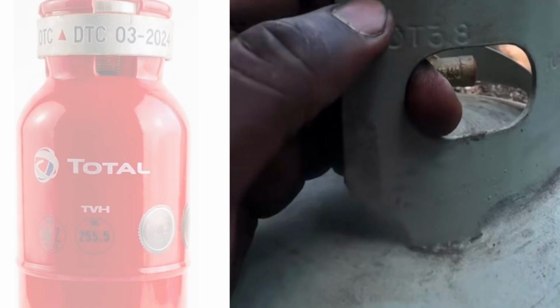That means it will expire in 2034. Are we together? If I count 12 years, it will expire in 2036. That means in either 2034 or 2036, I will take that cylinder to be tested to find whether it's in good condition, whether it can still carry gas.